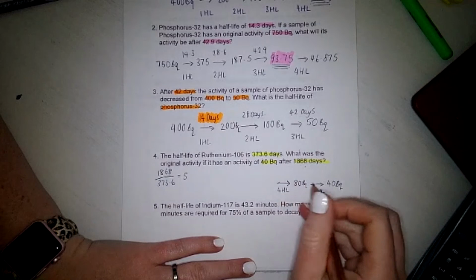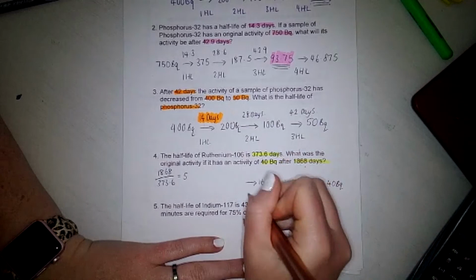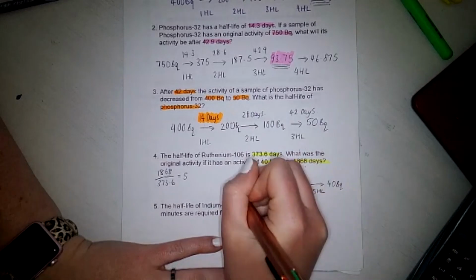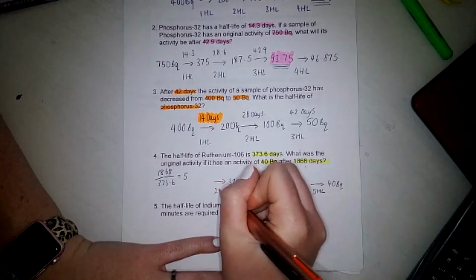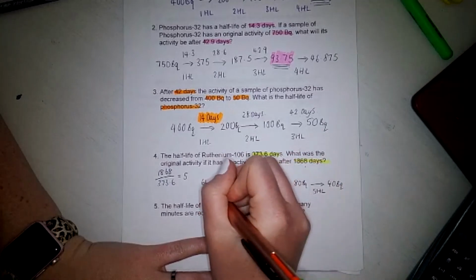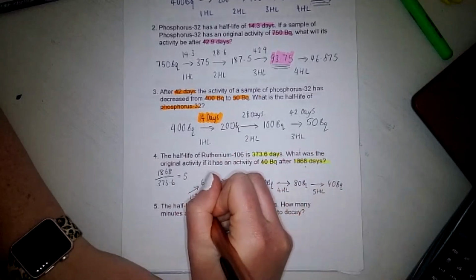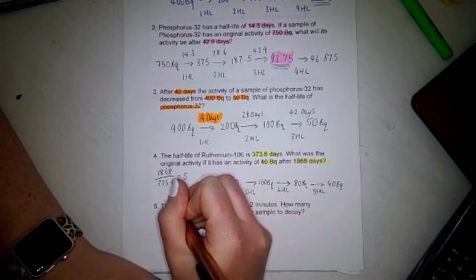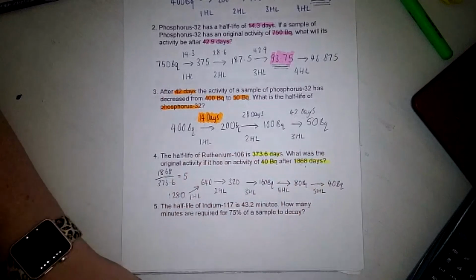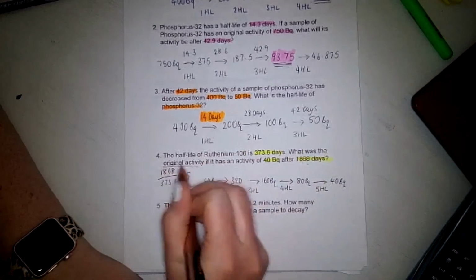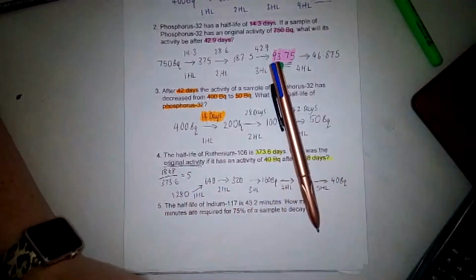So double that again. 160 becquerels, 3 half-lives, double that number again. 320. That's 2 half-lives. So we double it again. 640. I'm running out of space. I knew this would happen. 1 half-life there. Double that number again. 1,280. So the original activity, which is what we were looking for, the original activity is 1,280 becquerels.